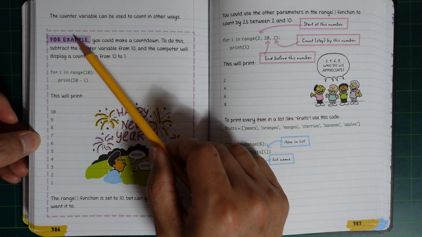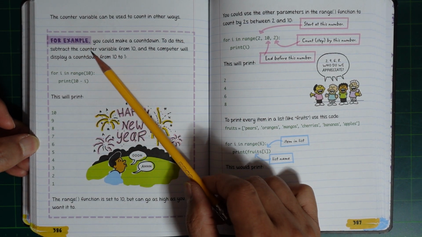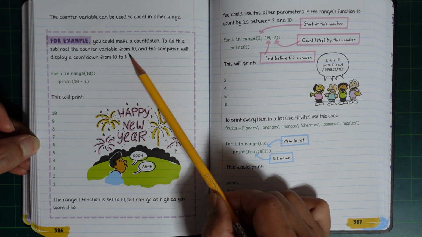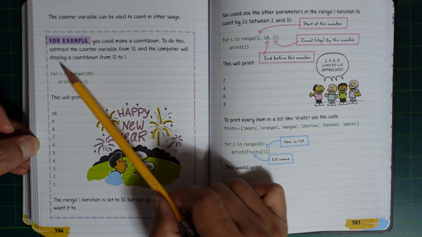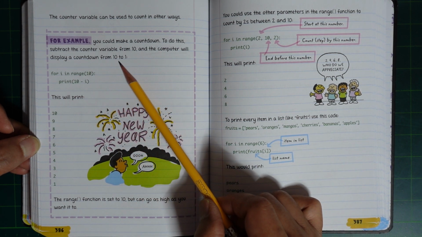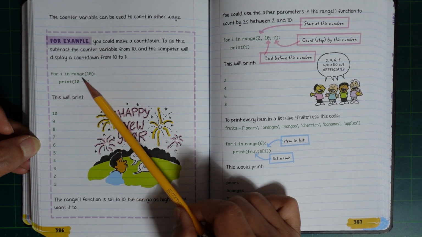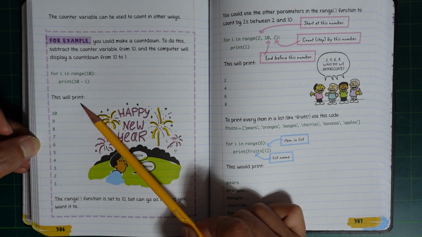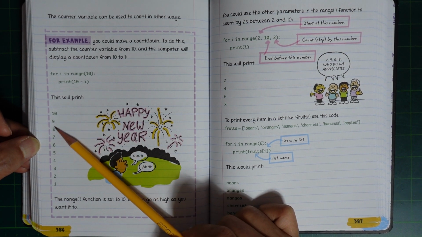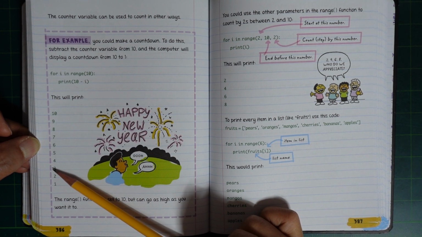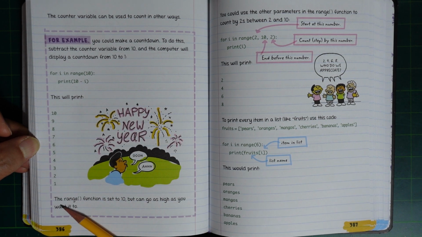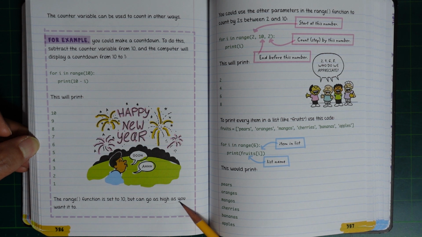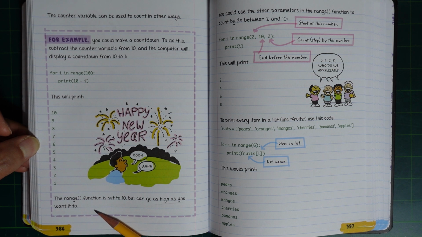The count variable can be used to count in other ways. For example, you could make a countdown. To do this, subtract the count variable from 10, and the computer will display the countdown from 10 to 1. For i in range(10), print 10 minus i. This will print 10, 9, 8, 7, 6, 5, 4, 3, 2, 1. The range function is set to 10, but can go as high as you want it to.